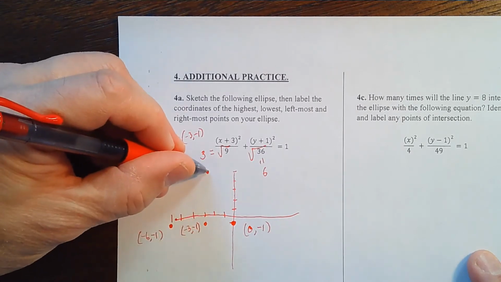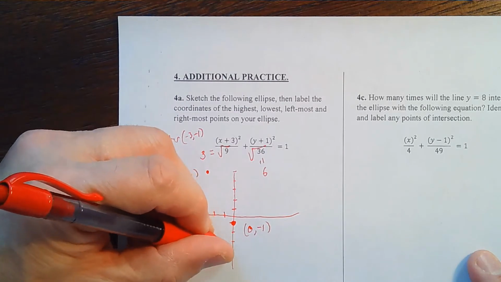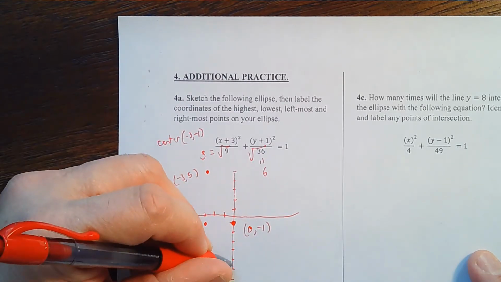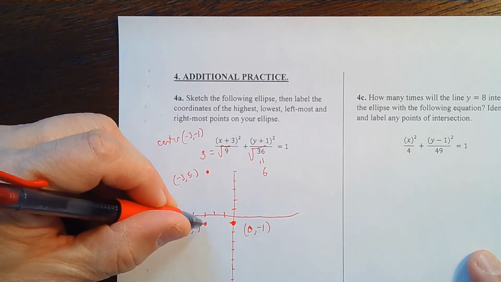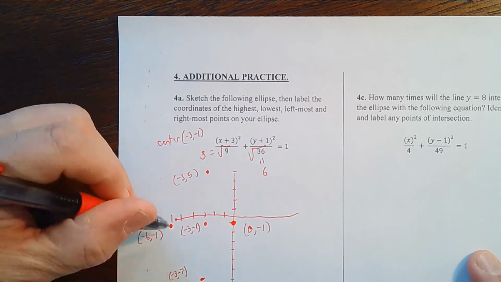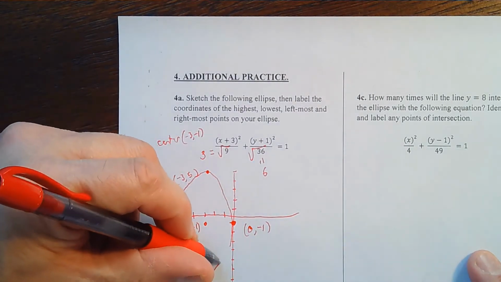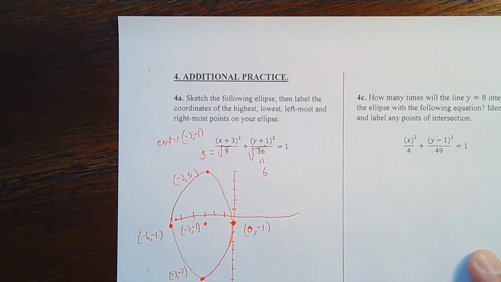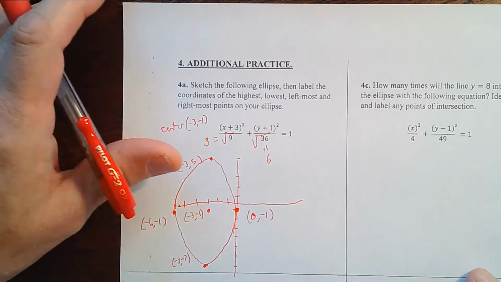Well, 6 units up from that is -3, 5. Drawing another 6 hash mark going down. From -3, -1, 6 units down takes us down to -3, -7. And we can connect all of those dots there. And there's my lovely ellipse. And you can see that I've labeled the highest, lowest, leftmost, and rightmost points in the ellipse.